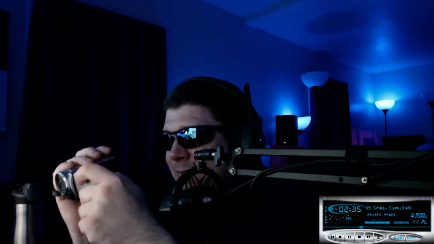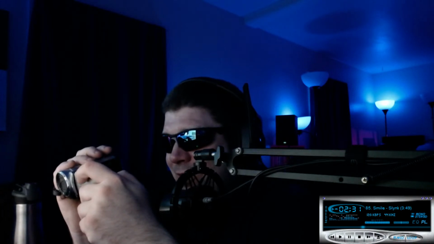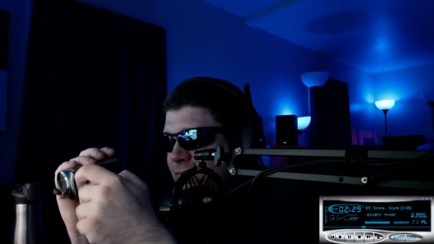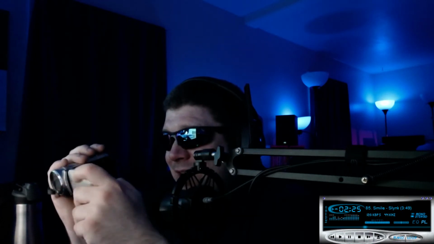Display setting. White balance, one push. There's got to be something. It's got to be in the setup menu on this thing.